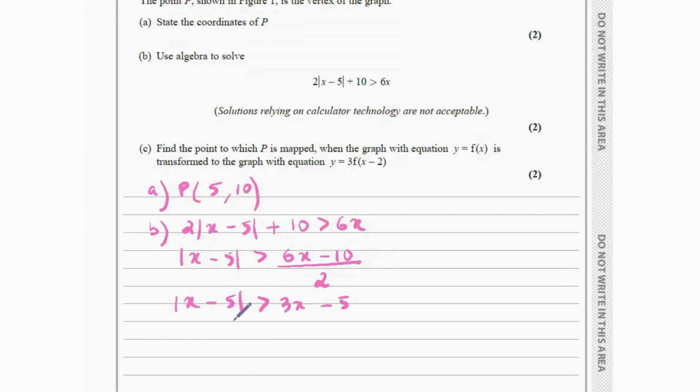Now we're going to split this into two inequalities. One inequality is going to be the same, but without the modulus sign. That's x minus 5 greater than 3x minus 5. The other one is x minus 5 less than minus bracket 3x minus 5. Because if you remember, when we remove the modulus sign, we get a positive and a negative value. That's why we're splitting this into two inequalities.